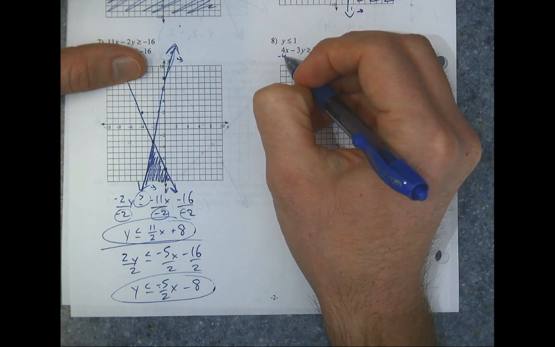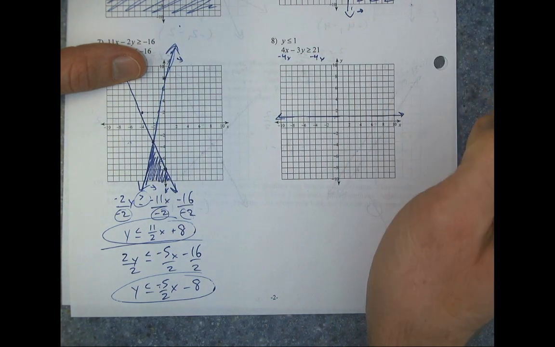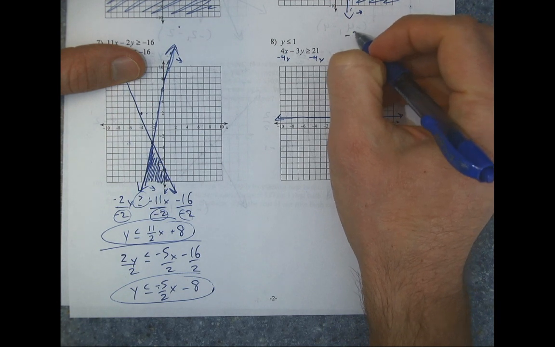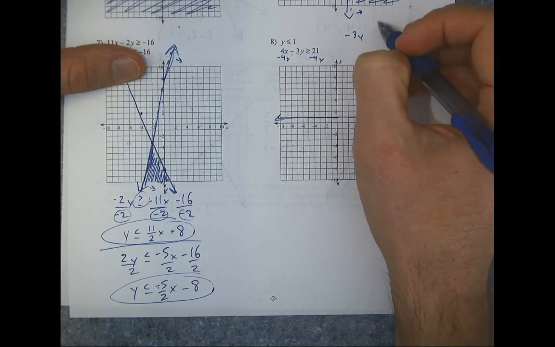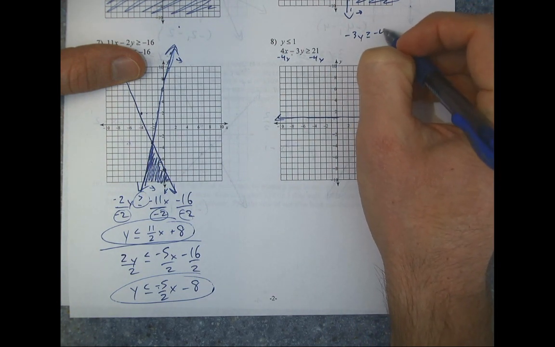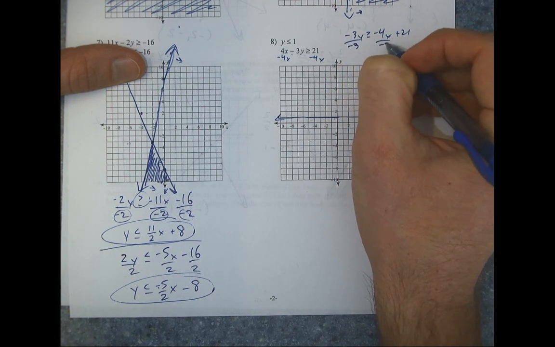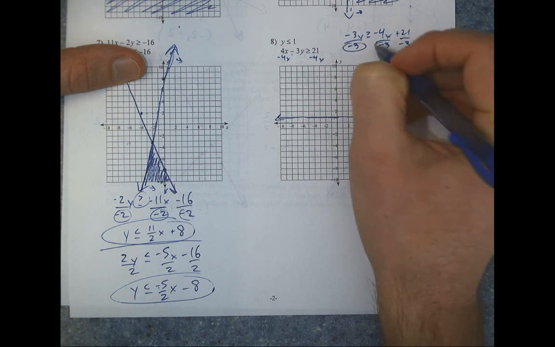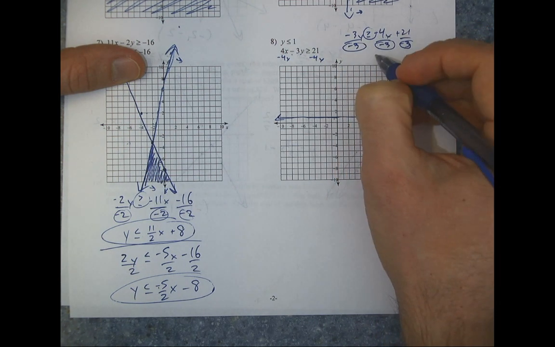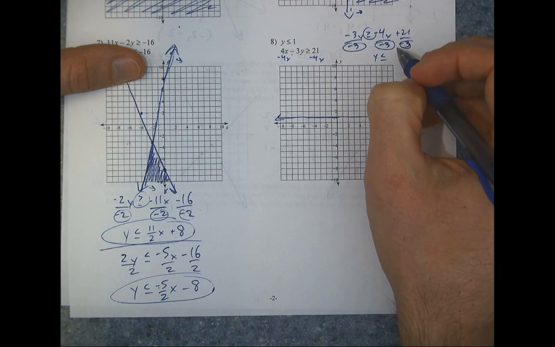So minusing 4x from both sides here. It's going to leave me negative 3y. Don't lose that minus sign. Greater than or equal to negative 4x plus 21. Divide by negative 3. And that's very, very, very important because we need to flip. So y becomes less than or equal to.